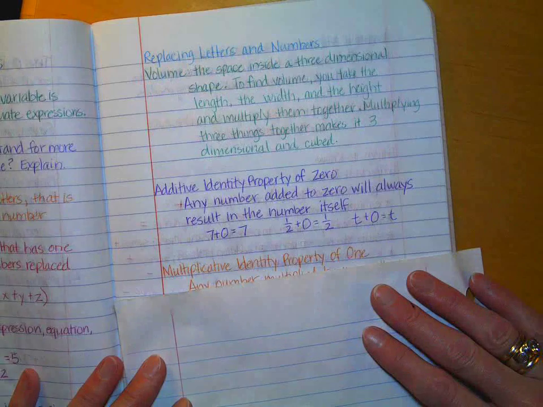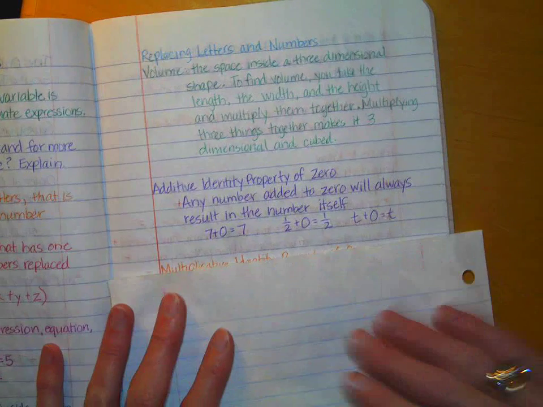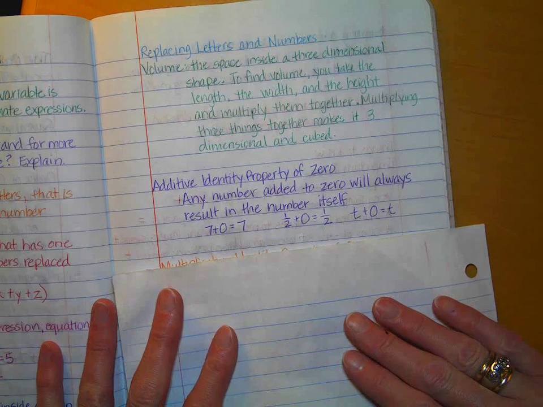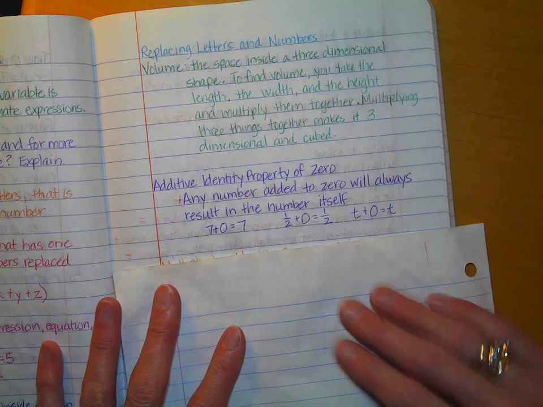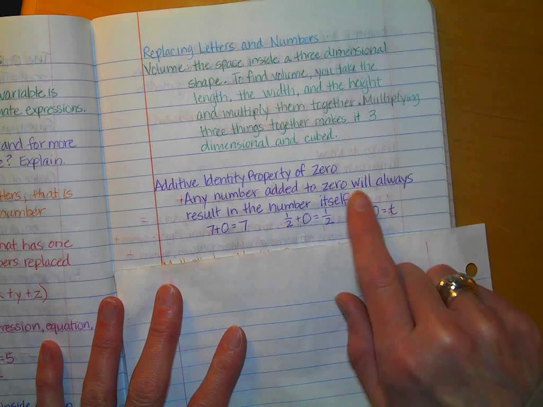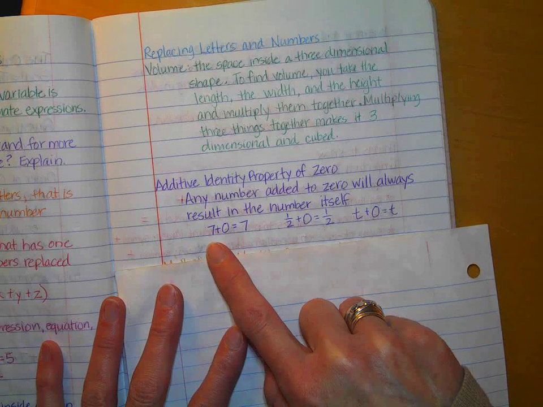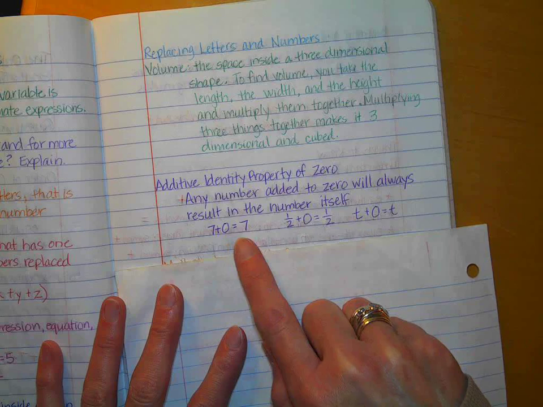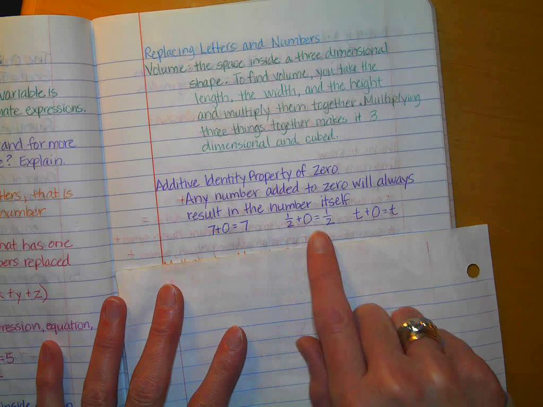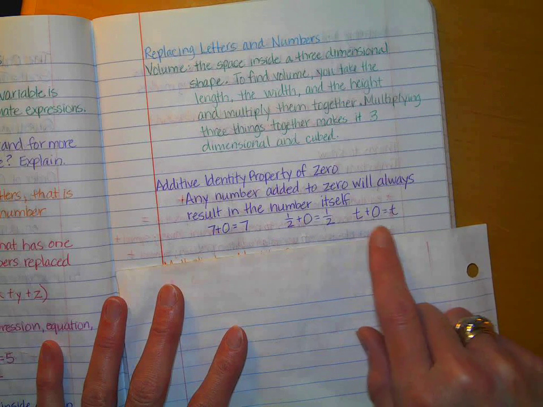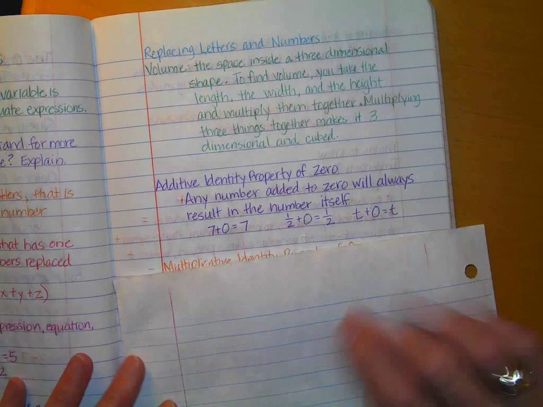The next thing that I need you to write down and be reminded of is the additive identity property of 0. Any number added to 0 will always result in the number itself. So examples of this: 7 plus 0 equals 7. 1/2 plus 0 equals 1/2. T plus 0 equals T.